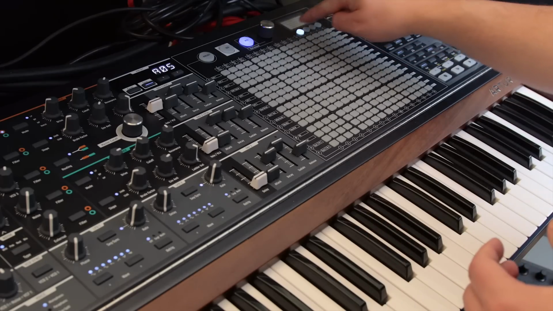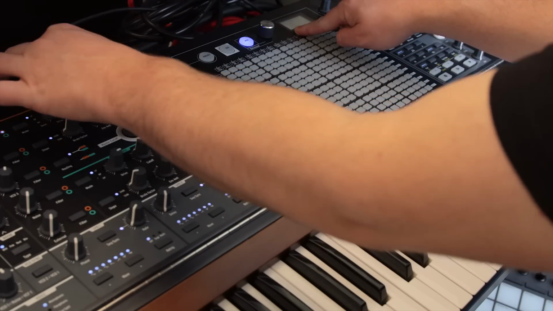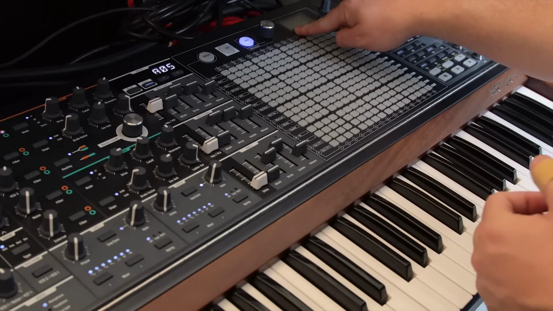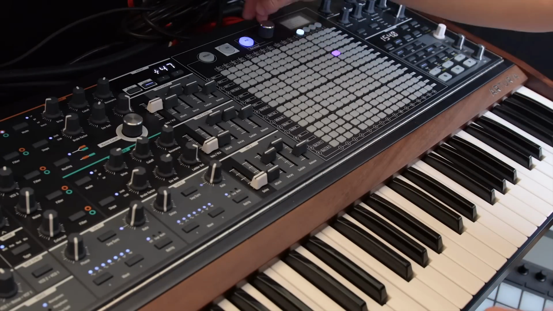And you assign it just like you did before. Go to mod, select something. So let's say we want to affect the cutoff here. And we go to LFO number 1, select it, increase it.